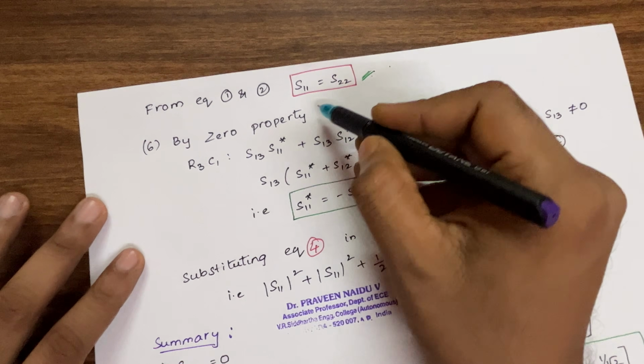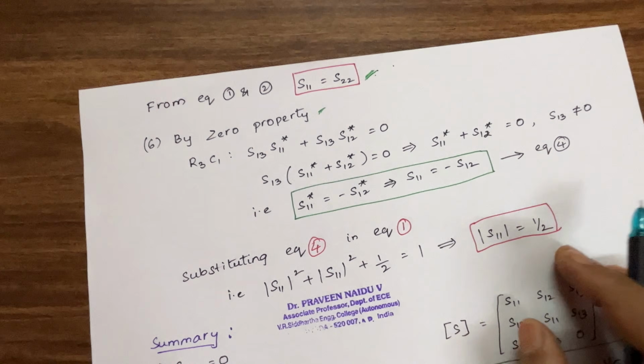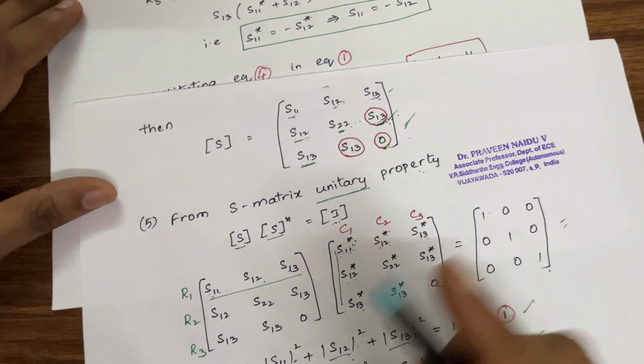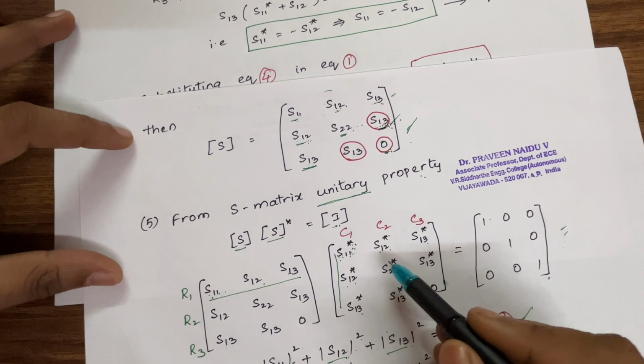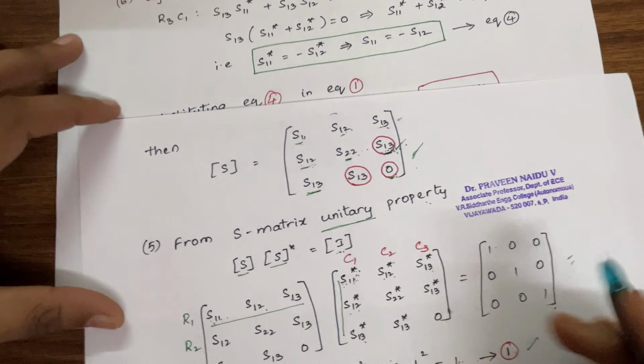And next, by using the zero property of the S matrix, we can multiply any row of the first matrix with the complex conjugate of the S matrix, with the summation equal to 0.